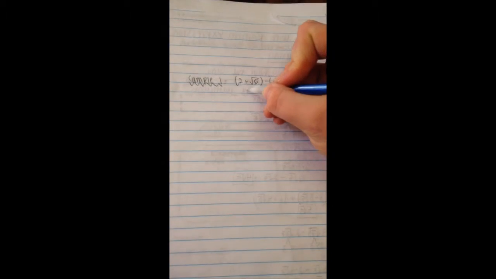Alright, so for the first sample problem, you have a positive 2 plus the square root of 5 minus 3 minus the square root of 5. So in these kinds of problems, you go straight across. So 2 minus 3 is going to be equal to negative 1. Now, looking at the radical, since you have the same index and radical, you can just deal with the coefficients.